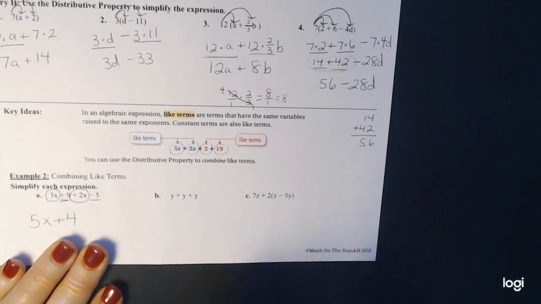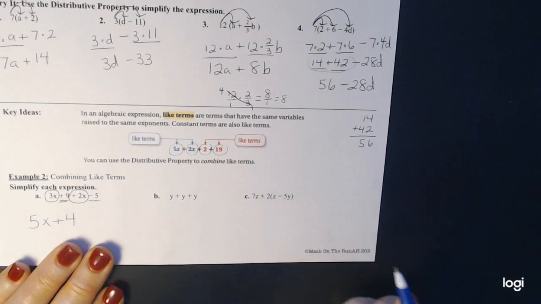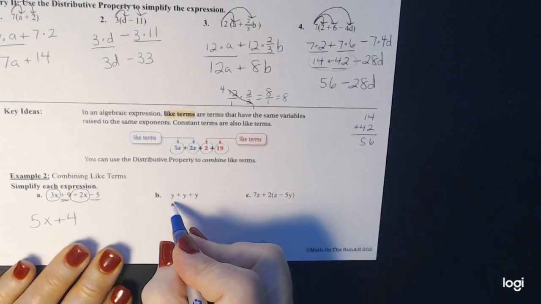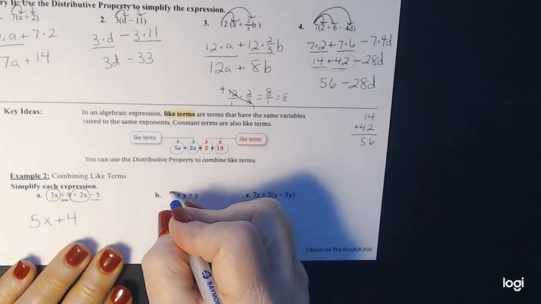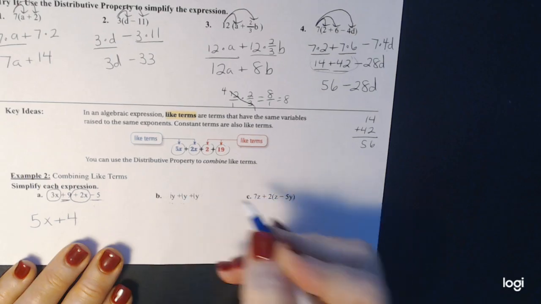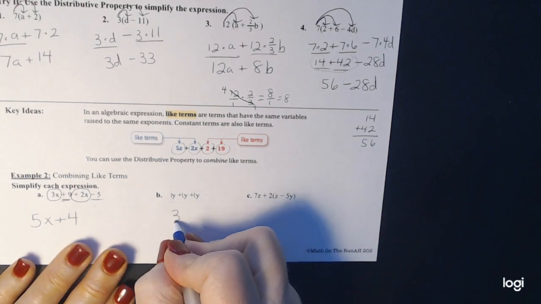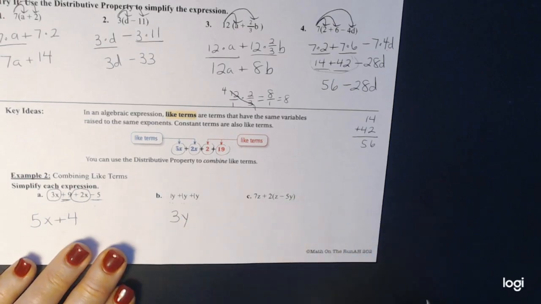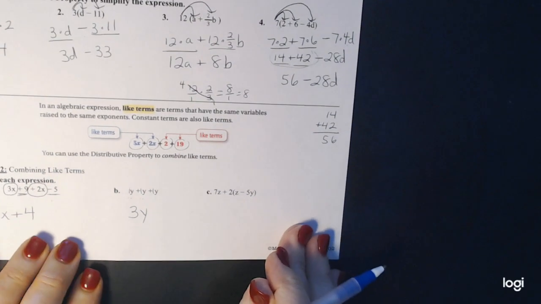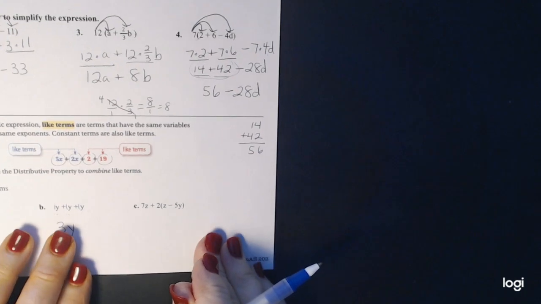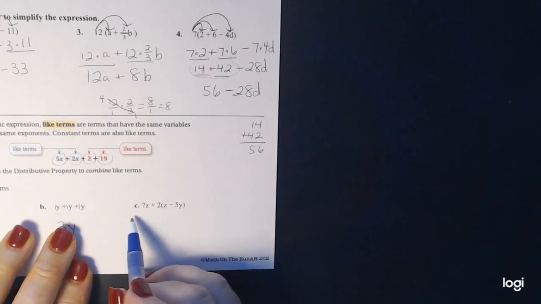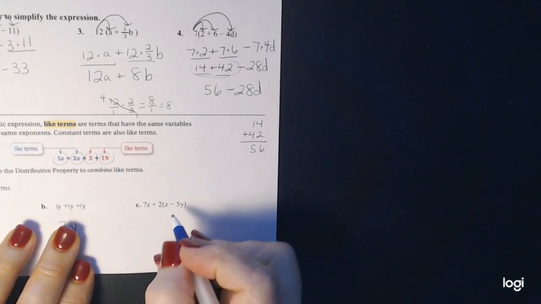Okay, well, let's see here. We're going to combine. These are all y's. We get to combine them. Y plus y plus y. Well, if you remember, there's a hidden number 1 in front of each. 1 plus 1 plus 1 means we have a total of 3 y's. We combined like terms. Ooh, we can't combine anything here yet until we do the distributive property.